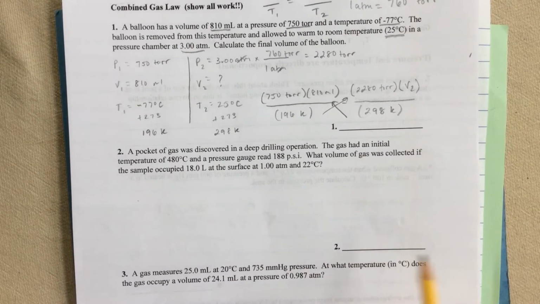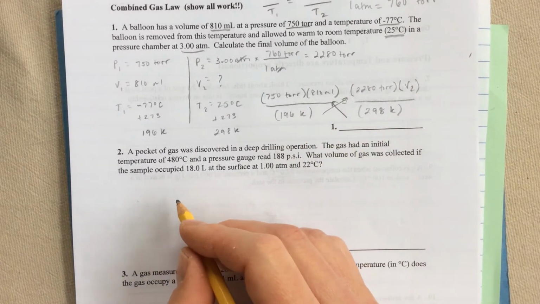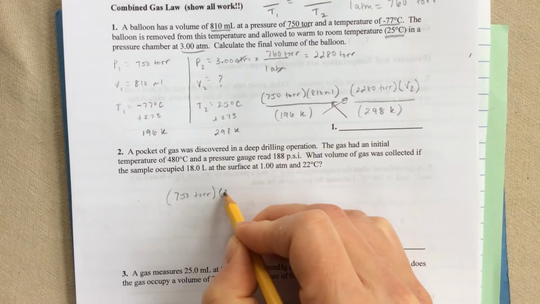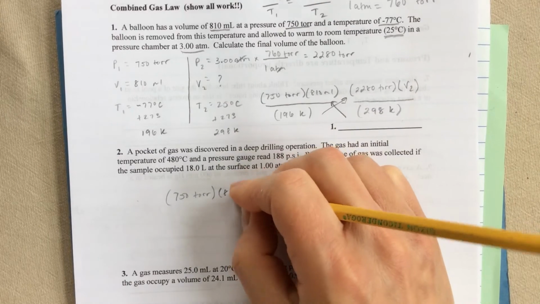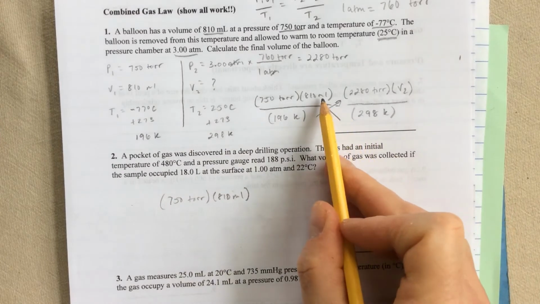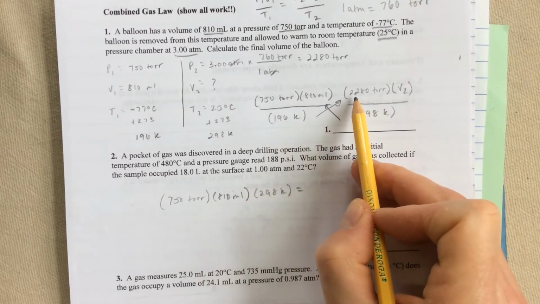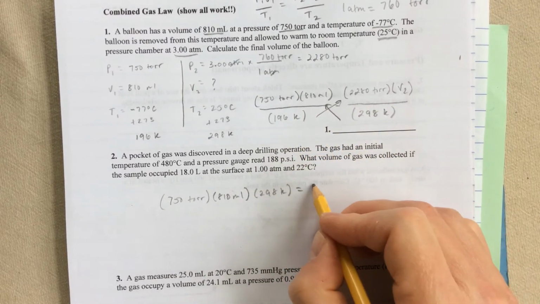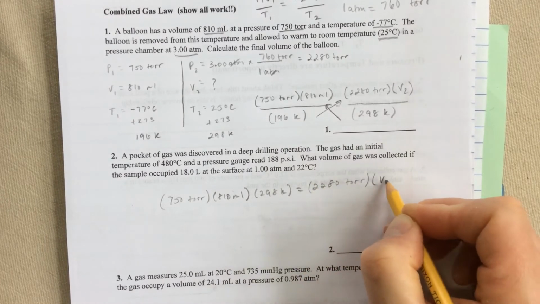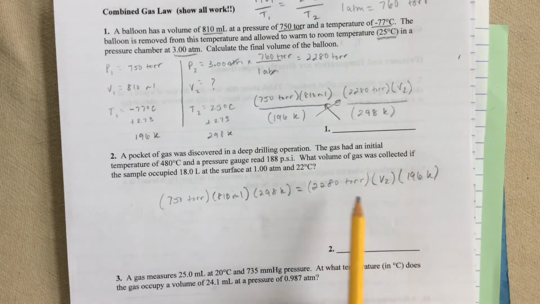So when we cross multiply here, we get 750 torr times 810 milliliters times 298 Kelvin, equals 2,280 torr times V2 times 196 Kelvin. So now it's set up nice and neat.